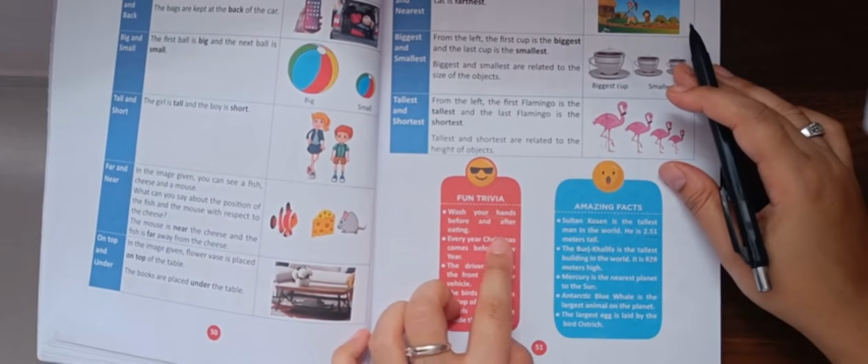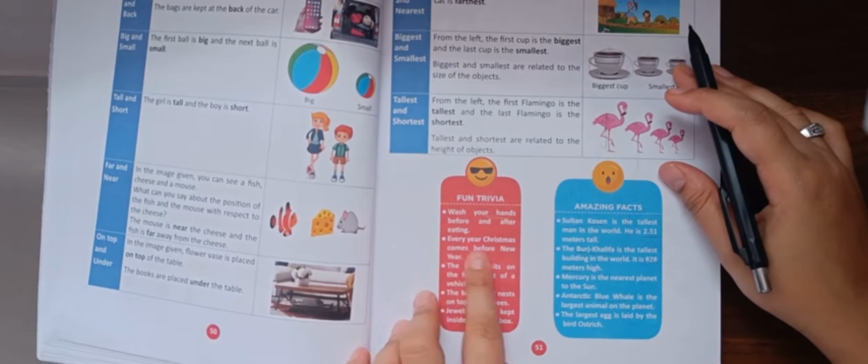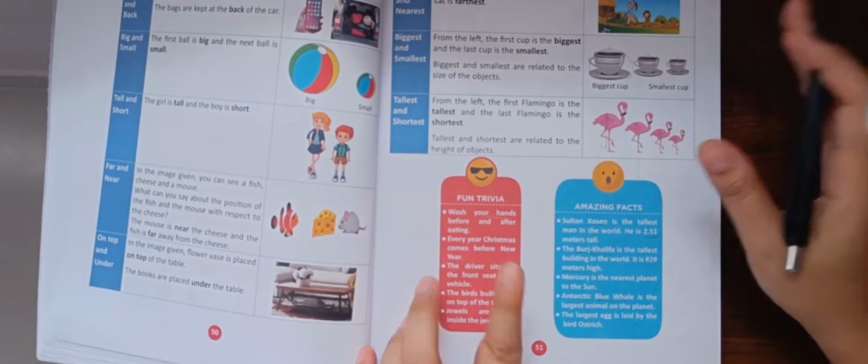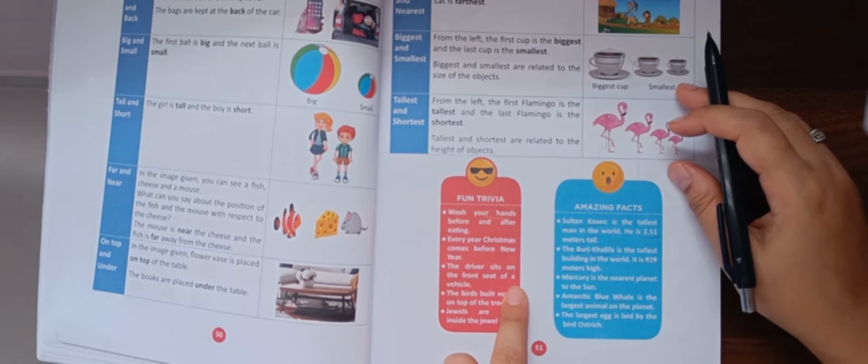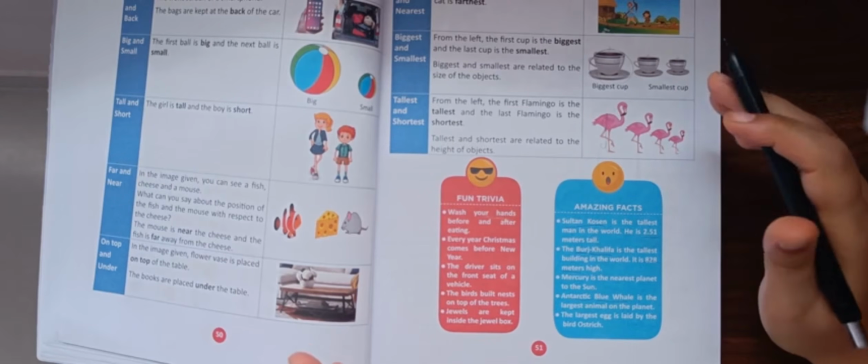Wash your hands before and after eating. Every year Christmas comes before New Year. The driver sits on the front seat of a vehicle. The birds build nests on top of the trees. Jewels are kept inside the jewel box.